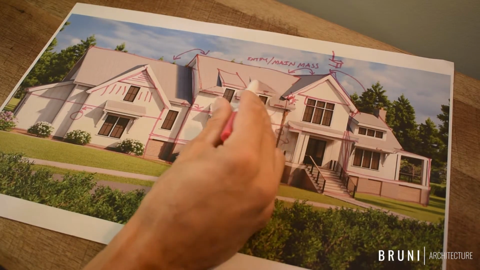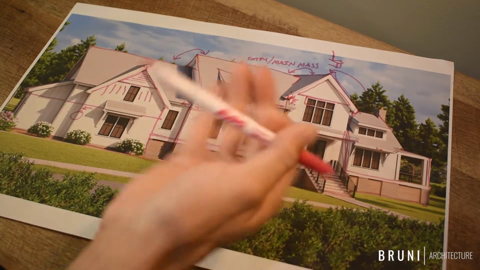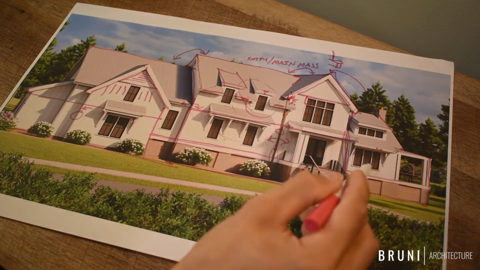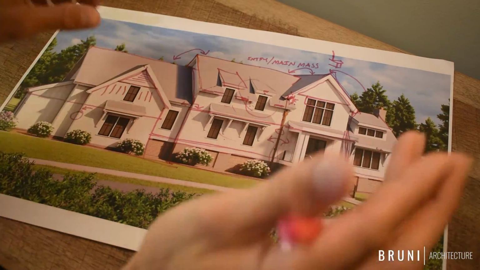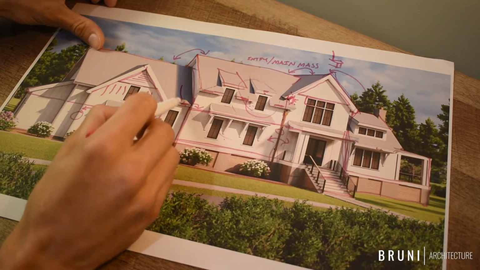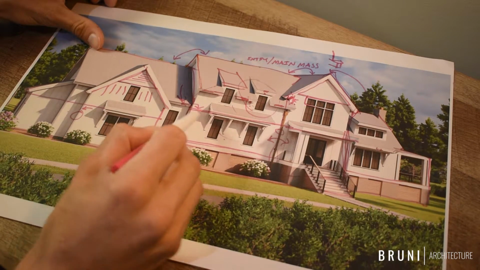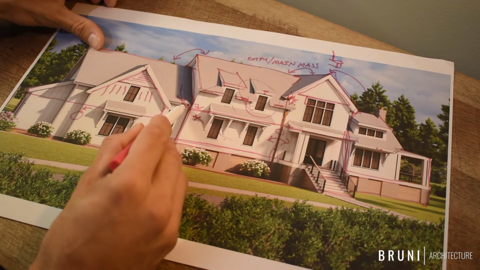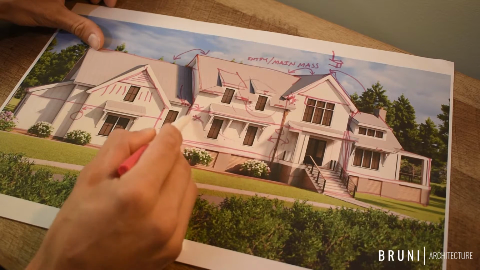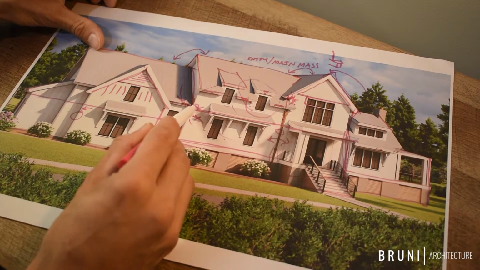Another thing to note is that this main mass is pushed forward from these pieces, and these pieces are set back, and this is intentional as well. As you can see, this roof that comes down, this fascia board, wherever it ends up, it's not going to go past this piece of the facade, because that's not going to look good if this comes past this facade piece. Especially with gutters, you want your gutter to die into this wall.